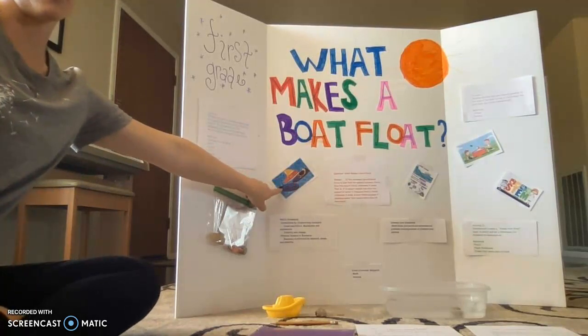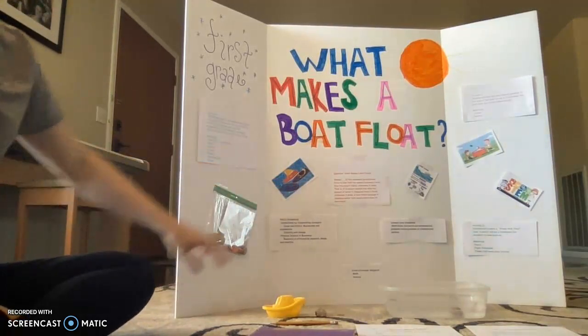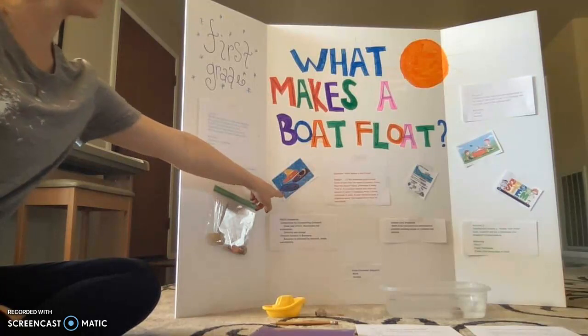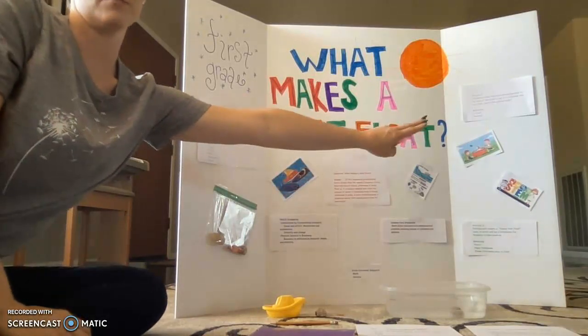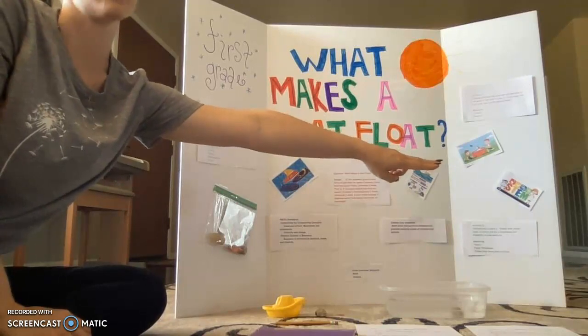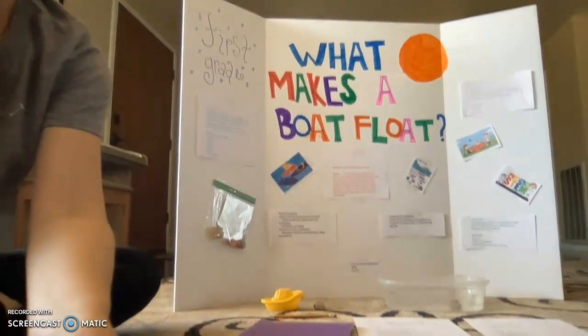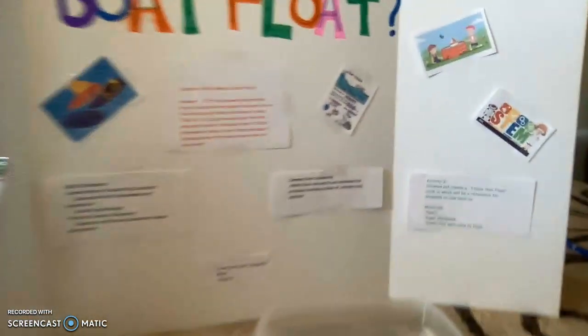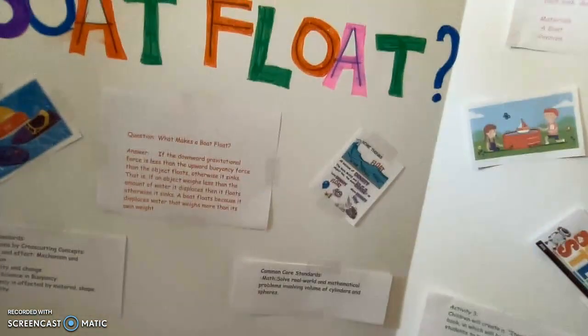Right here I printed out a couple pictures, and this is just some boats floating in the water. Over onto this portion of the poster, I printed out a picture of a little boy and a girl, and they have a plastic boat right there.